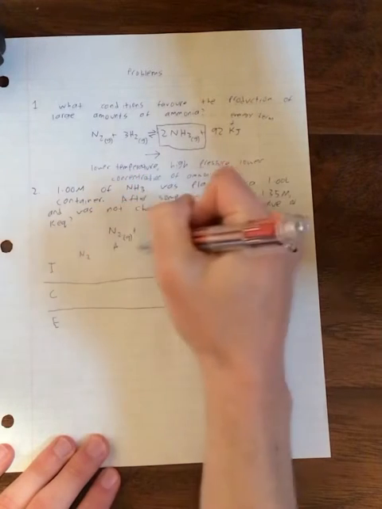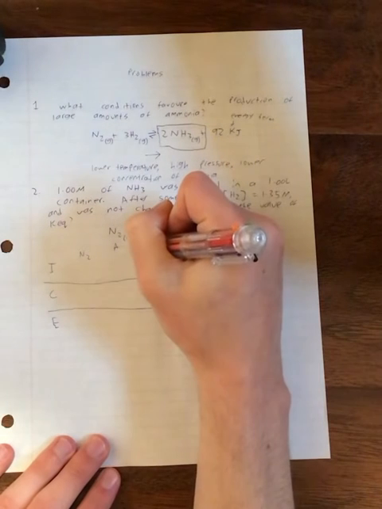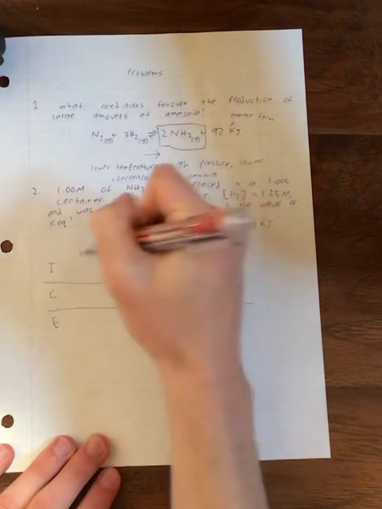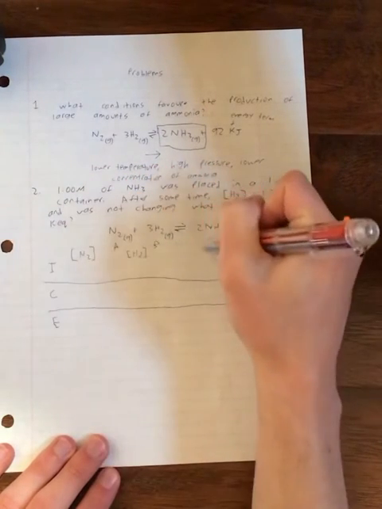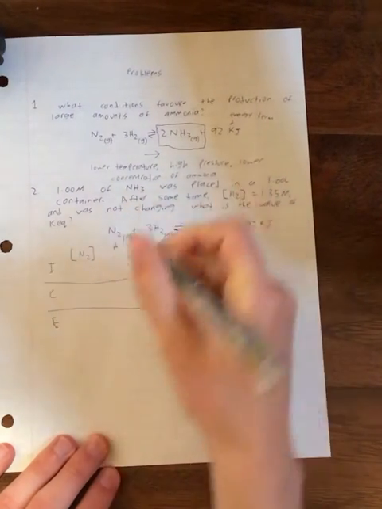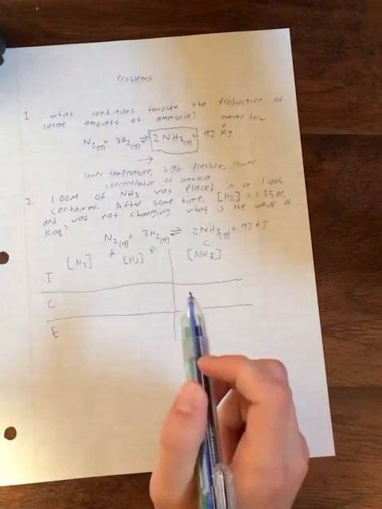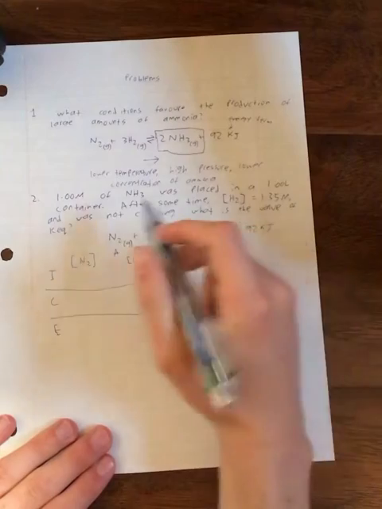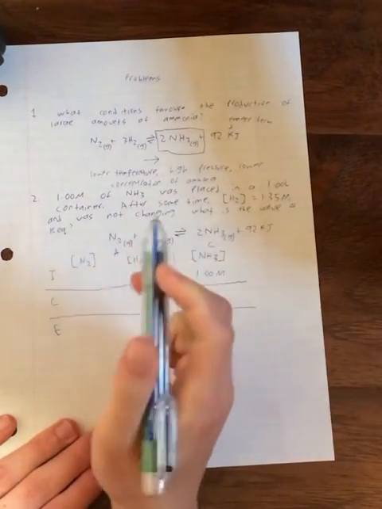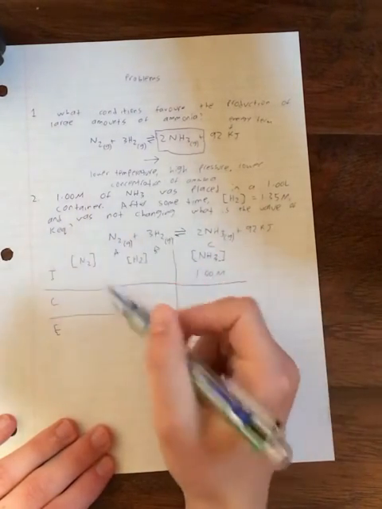So we have N2, and then H2. I should draw square brackets because square brackets also represent concentration, and then we have NH3. These are the reactants, so these are A and B, and that'll be C. So these will be in the denominator, that would be in the numerator. So we start with 1.00 molar of NH3. However, although we're not told the initial concentrations of these, it's assumed that they are 0.